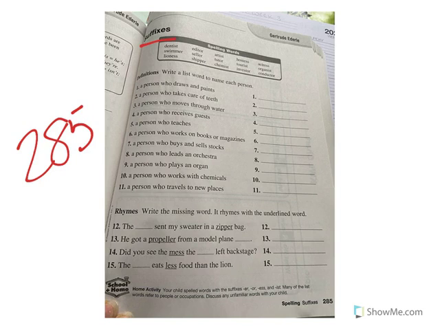Okay, so for numbers 1 through 11, we have the directions to write a list word to name each person. Okay, and remember you're using the words that are in the box, and you should only be using them once. So once you use it, I would suggest that you cross it out so that you have fewer to choose from as you keep going.